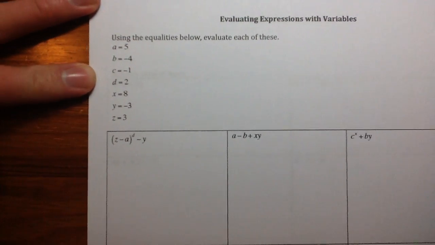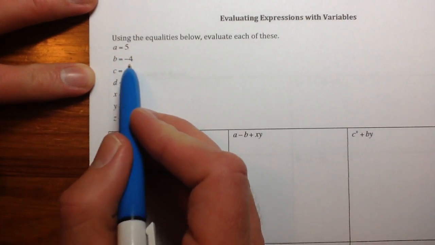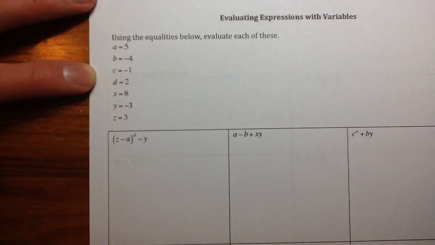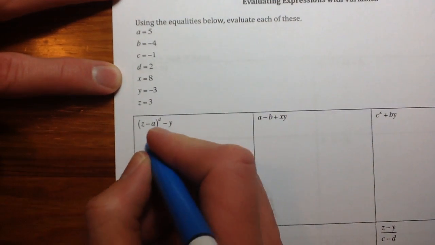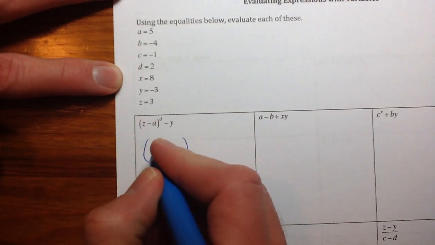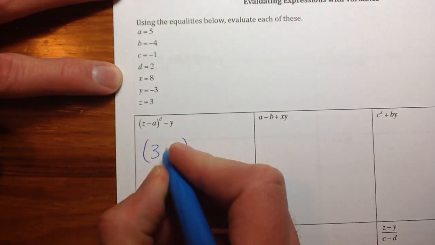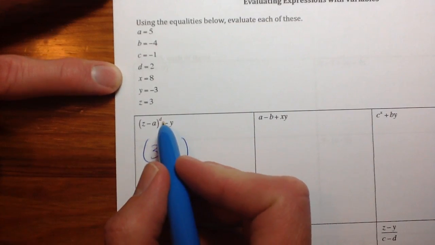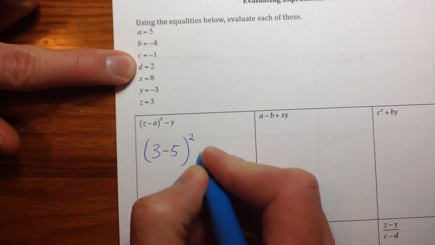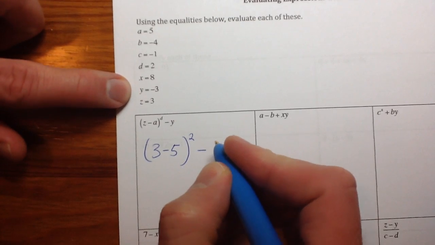So basically, everywhere I see an A, I put a 5, a B, I put a -4, C, I put a -1, and we'll just go from there. So let's do it. Z minus A to the D power minus Y. Okay, let's do it. Well, Z is 3, A is 5. We're subtracting those. And we're going to raise it to the D power. D is 2, and we're going to subtract Y, and Y is -3.